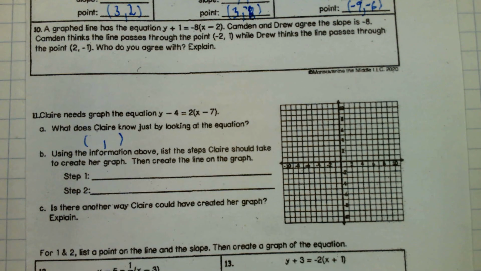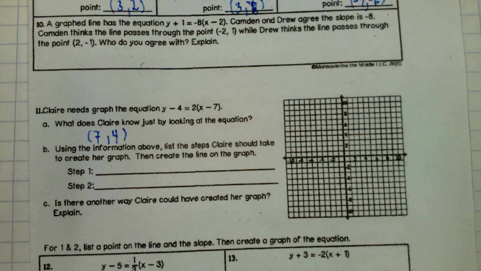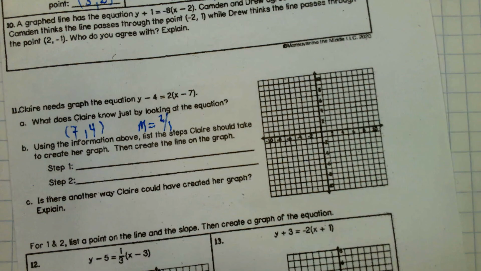What's the point that comes out of that? 7 and 4. And then we're also going to need a slope. 2/1. I like the way you said that. Since we are graphing, we need a rise and a run.